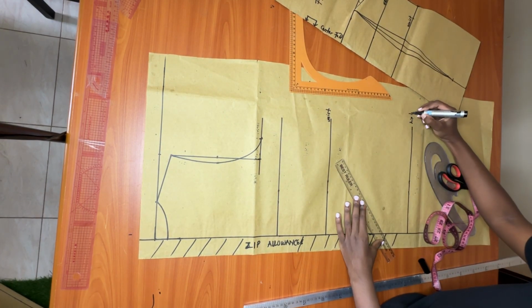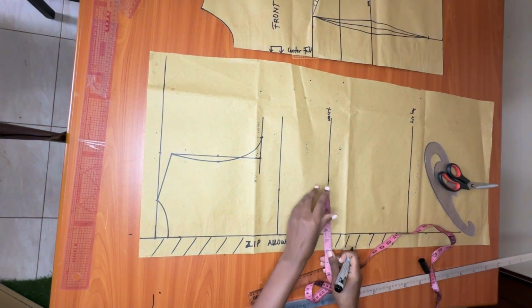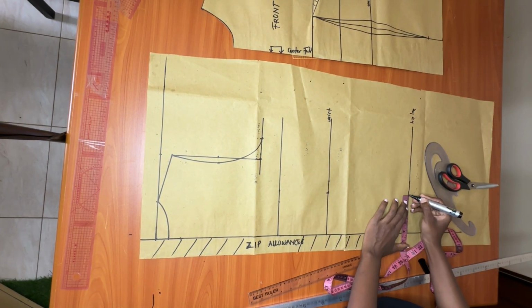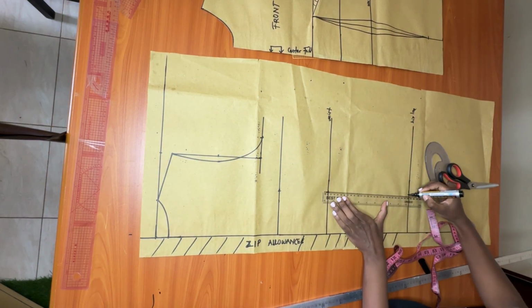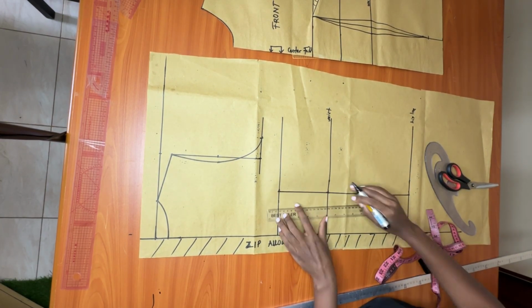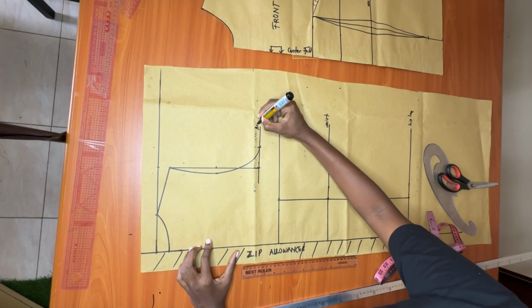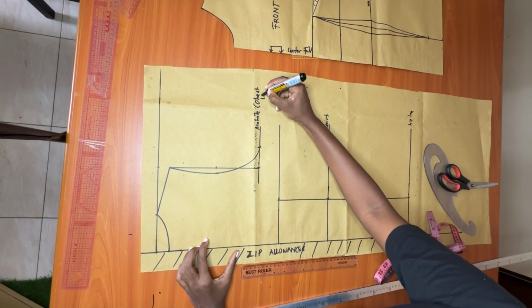Then now we're going to move on to the dart line of the back. We shall measure half of our nipple to nipple measurements. We shall do that along the waistline, the hemline, the bust line, and this time we shall move it also to the chest line or armhole line.